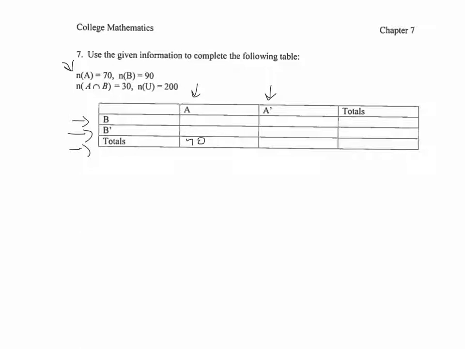Now, the number of items in B would be 90. So if I look where B is, I'm going to go across until it says total, and that's where I'll put 90. If I add up everything that's in B, it's got to equal 90.